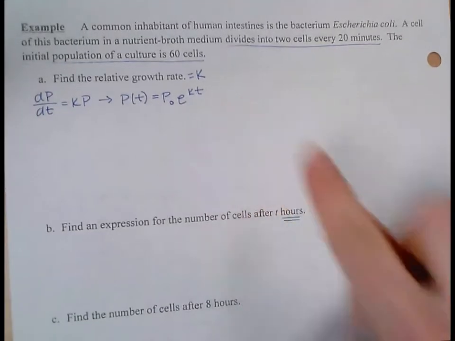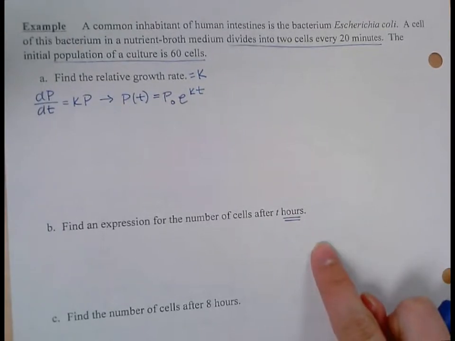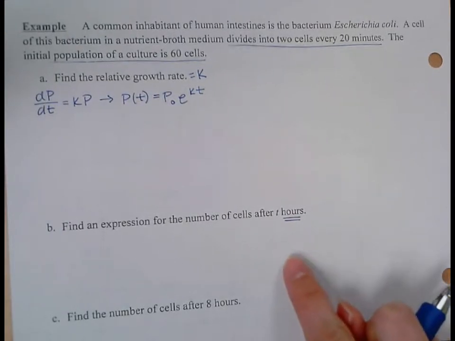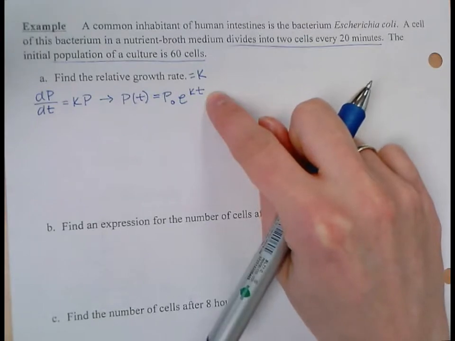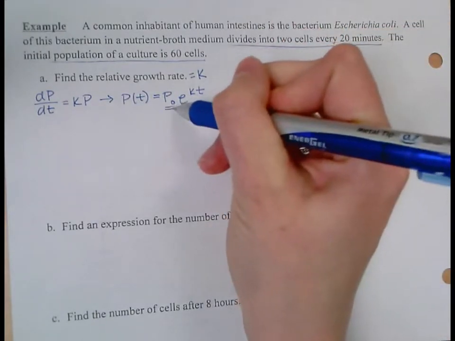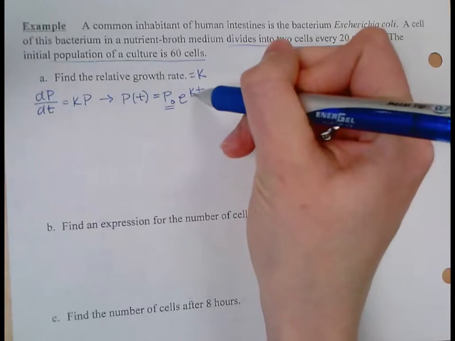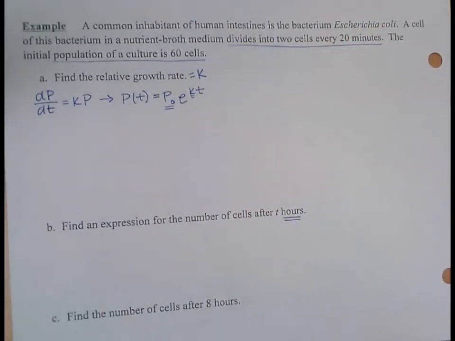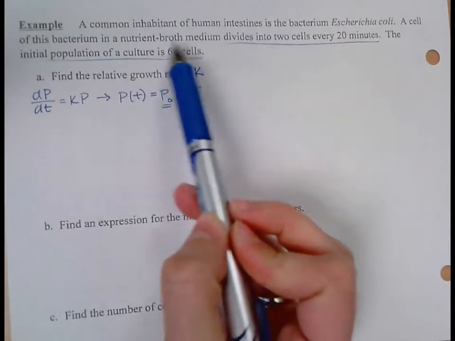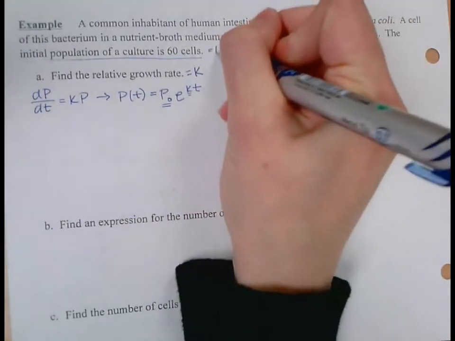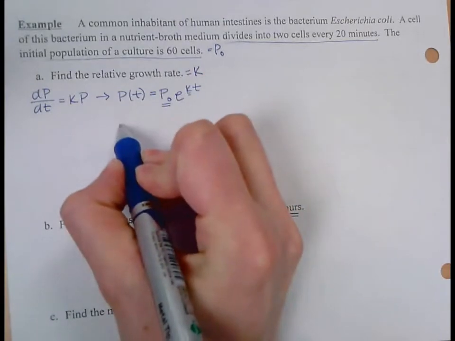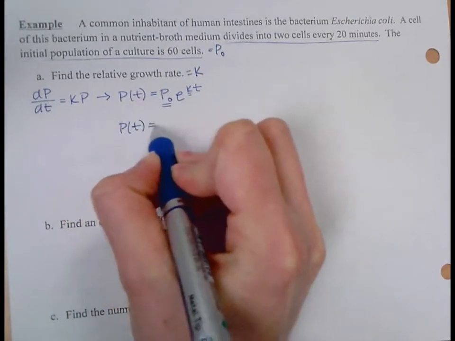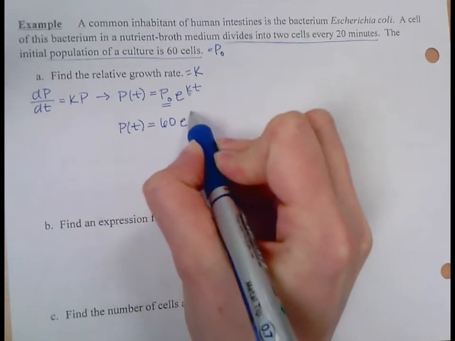Because really, in order to answer part B, finding an expression for the number of cells after t hours, that's really asking us for this equation, but we would need to know the initial population, which we're given, and we would need to know k, which is what we're finding in part A. So that's why it's asking us to find that first. What I can do from here into this solution equation is substitute in the fact that I know the initial population is 60 cells. That's my P sub 0. So I then have P of t is equal to 60 times e to the kt.